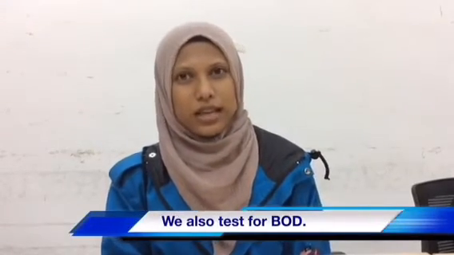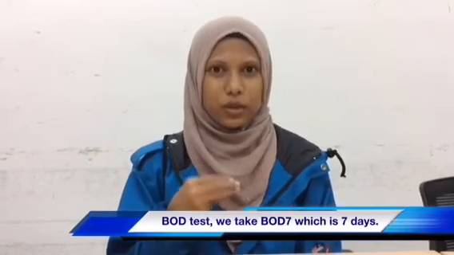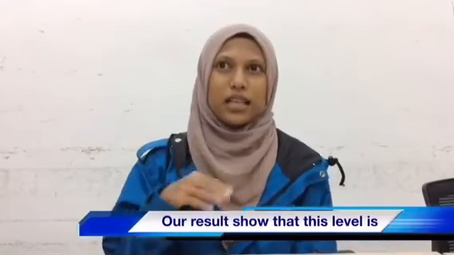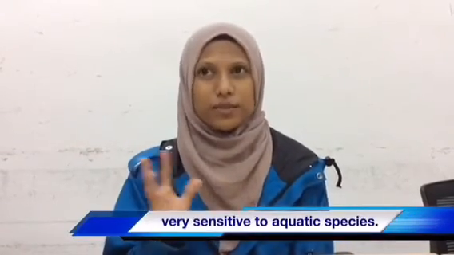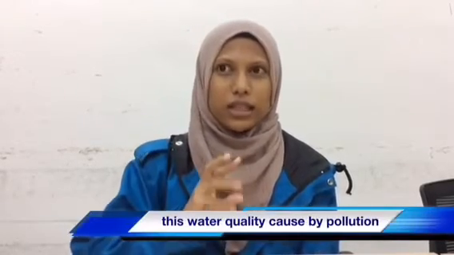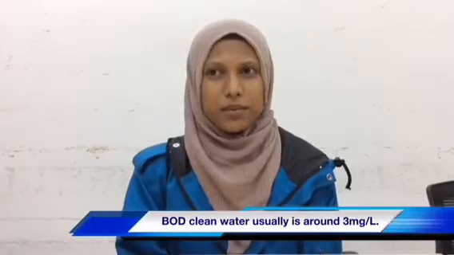We also tested for BOD. For the BOD result, we got 5.1 mg per liter. For the BOD test, we take BOD 7, which is 7 days. Our results show that this level is very sensitive to aquatic species, but no treatment is needed because this water quality is caused by pollution from each flood. BOD of clean water is usually around 3 mg per liter.